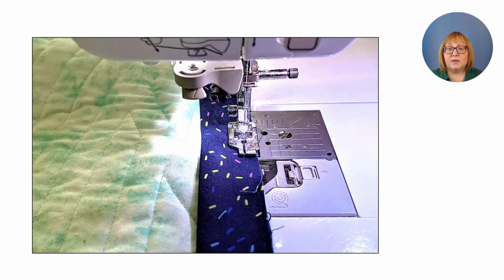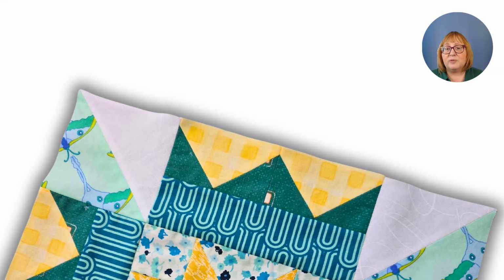I hope today's video helps you understand what might be going on when your blocks are a little wonky or your borders start to wave. These small adjustments can make a big difference, and they're easy to apply right away. I do want to say, though, don't be too hard on yourselves. A quilt does not have to be perfect to be beautiful and wonderful and for you to enjoy using it.